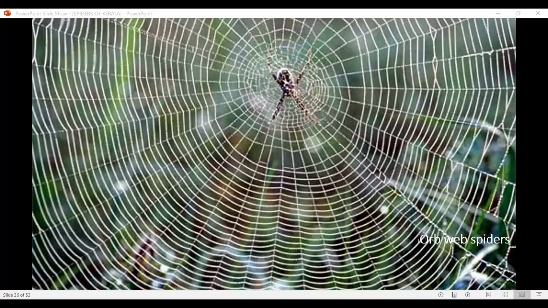Now there is another family known as the Uloboridae. Uloboridae also build an orb web, but its web is slightly different from the web built by the Araneidae. Araneidae is a very large family. More than 3,000 species are there, and around 172 genera. And I think it's the third largest family in the spider world.